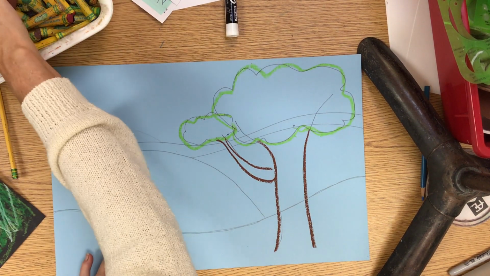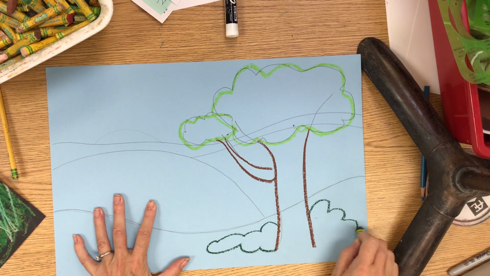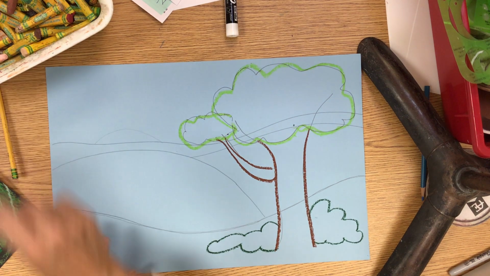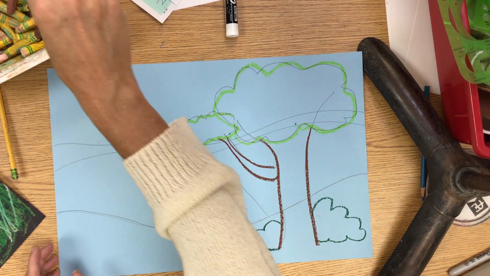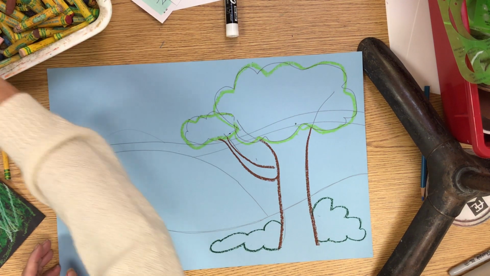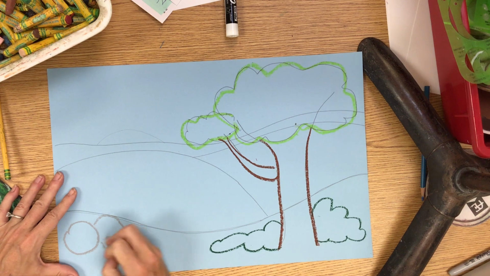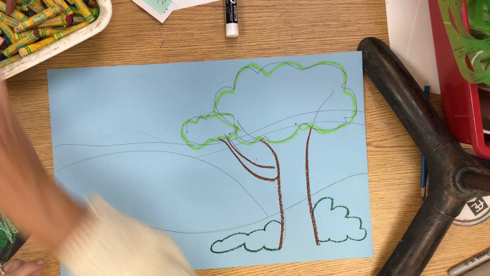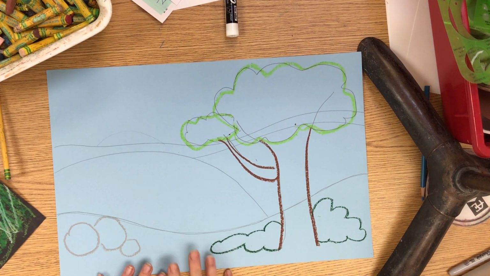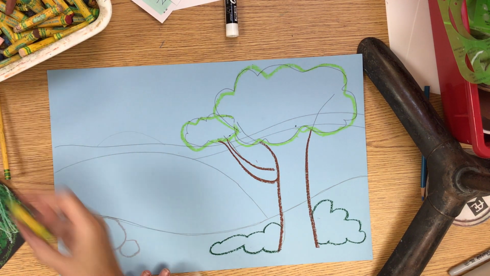Also down here in the foreground, I will have some bushes. You can look at some of his examples, and the one that I'm looking off of, he had a few rocks up here at the beginning. We are using crayons to color these. And the thing that I love about crayons is the overlapping.